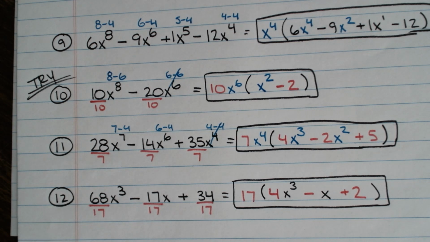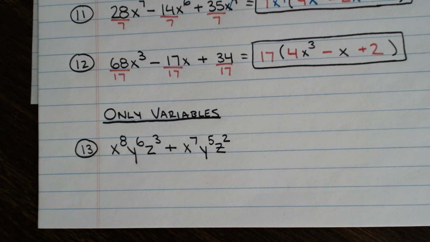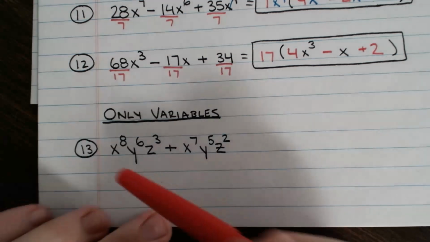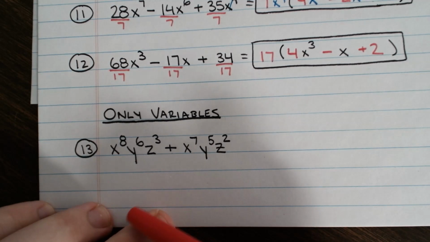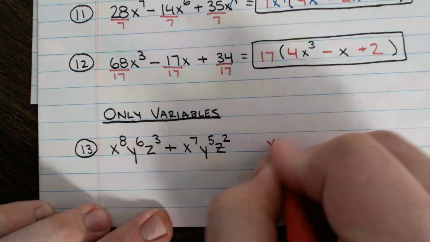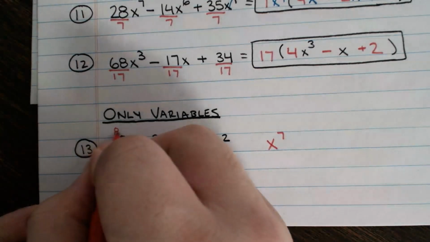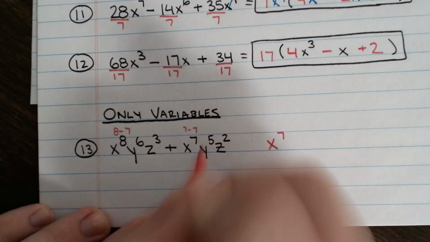Okay, I lied. I've got one more example. What do you do if there's only variables? That's kind of gross looking, right? I mean, yeah, but just take it piece by piece. For the x's, the largest variable that will evenly divide everything is just the smallest degree. X to the 8th versus x to the 7th. The GCF of those two is x to the 7th. So 8 minus 7 and 7 minus 7.